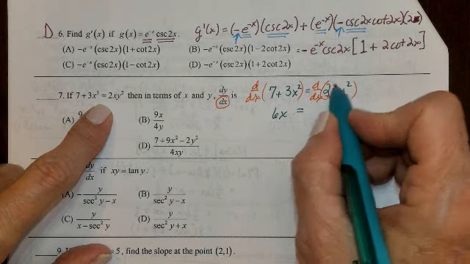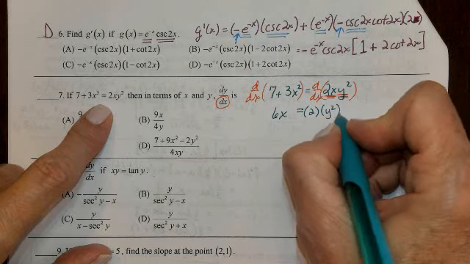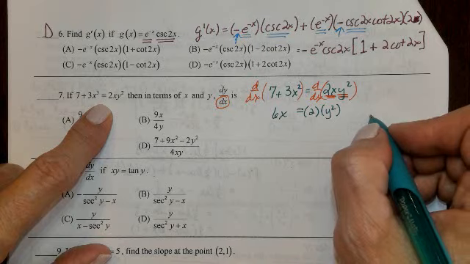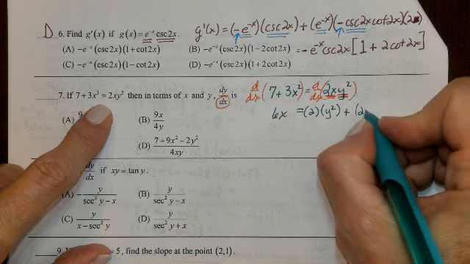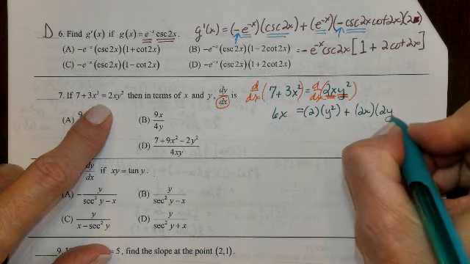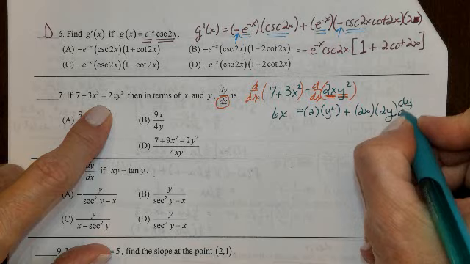So the derivative of 2x is 2. Leave your y squared alone. I have not taken the derivative of a y term, so I don't need a dy dx yet. Plus, now I'm leaving the 2x alone. The derivative of y squared is 2y. I just took the derivative of a y term, so I need to multiply by dy dx.